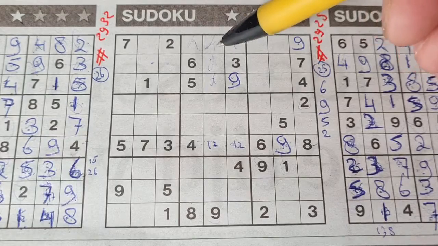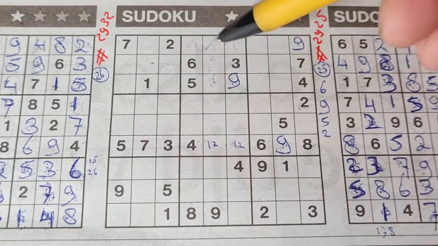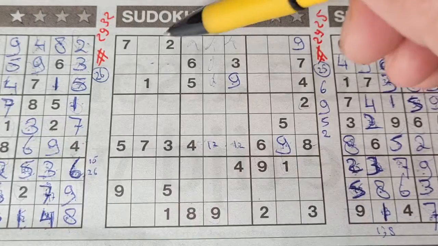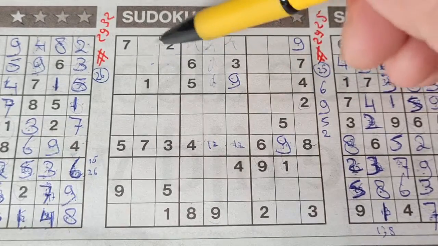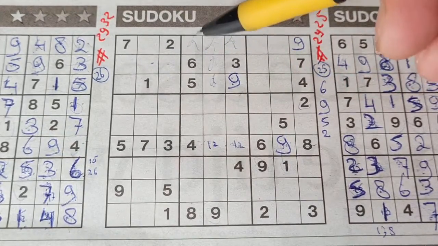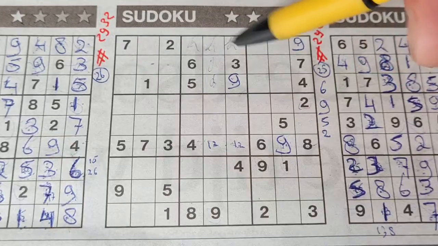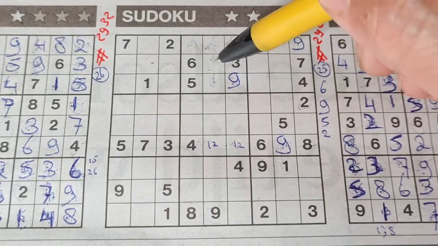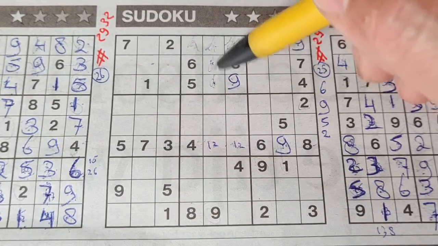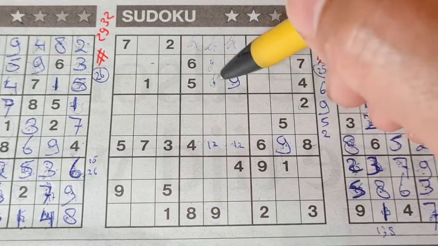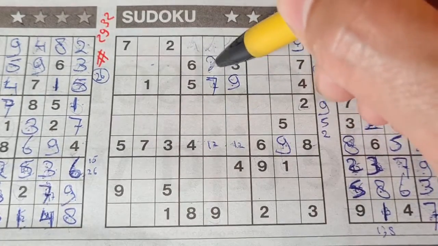How about this big square? 5 missing numbers. 2 of those missing numbers are the 2 and the 7. We see here a 2 and a 7 in this row. So no 2 and 7 in those 3 boxes. The 2 and the 7 go in these 2 boxes. We see here 7, so no 7 there. 7 should be here and the 2 goes there.